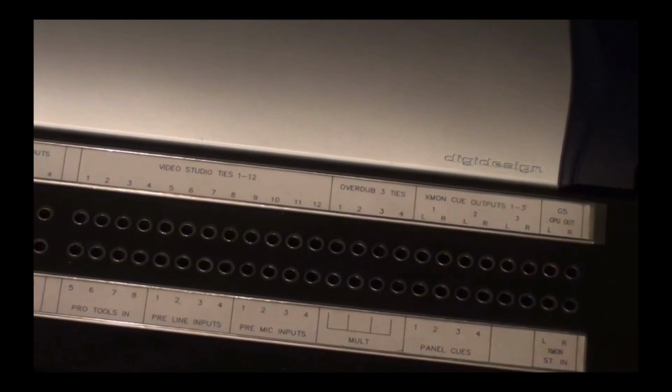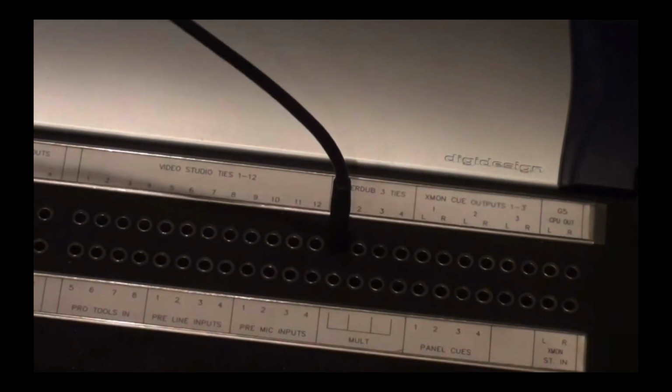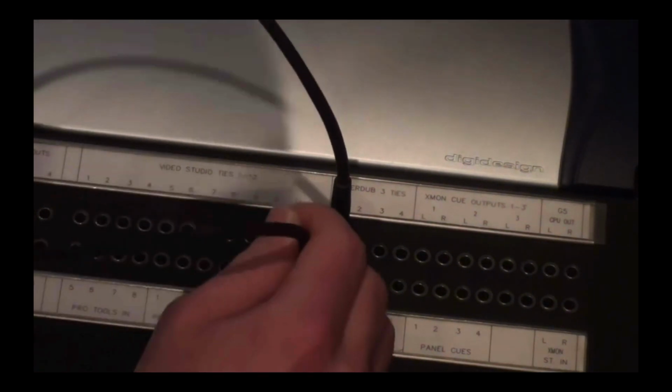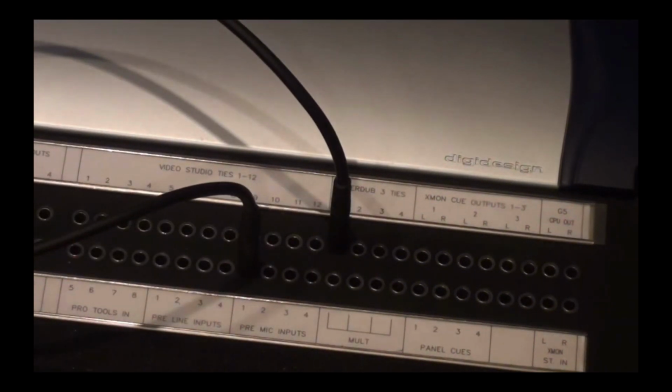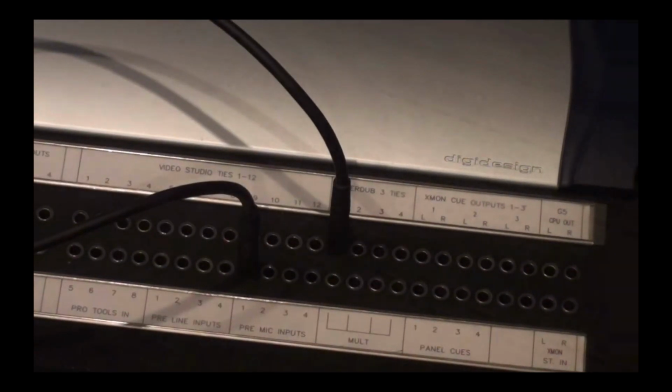So just going to go ahead and patch from number 1, because we were in tie line 13, and bring it down to the pre-mic input number 1. And that should really be the only patching that we have to do. As far as the headphone mix, the Q send, all that is normal on the patch bay. This should really be the only patch that we'll have to make to record this microphone today.